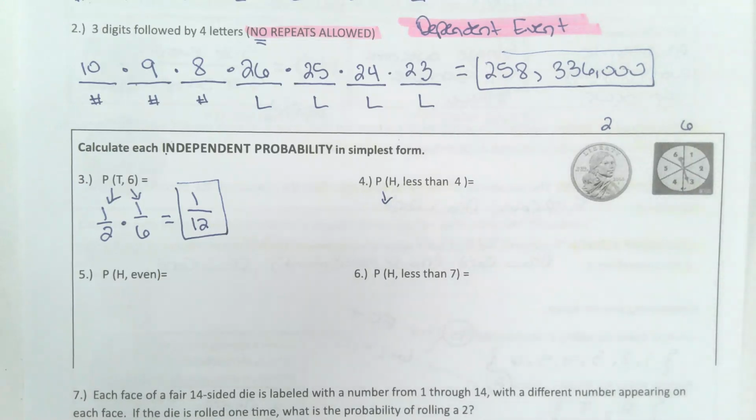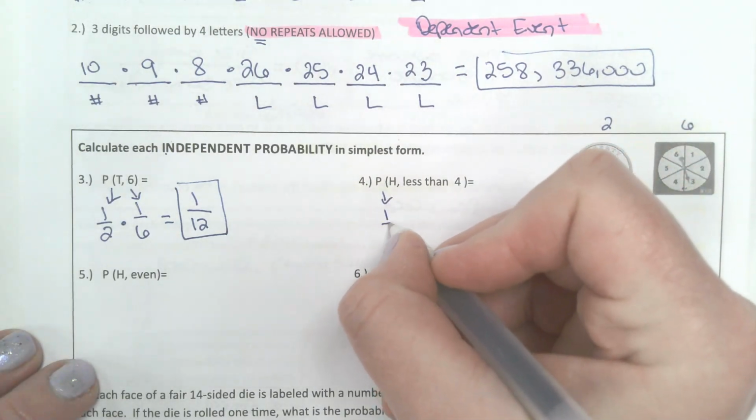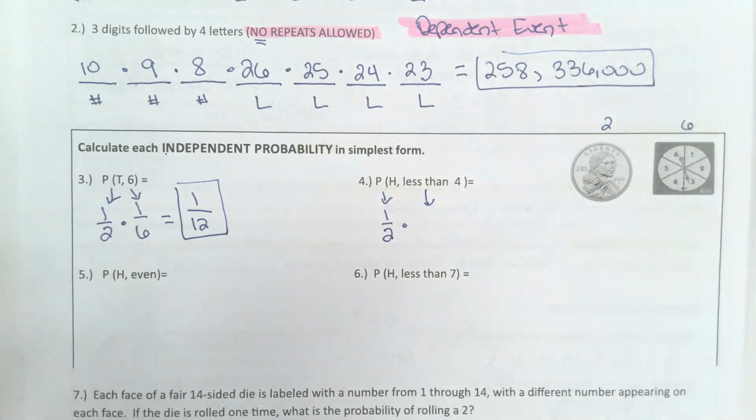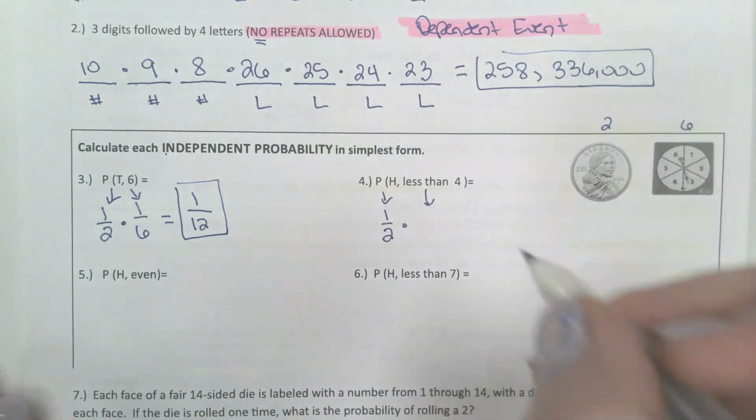I'm going to go across, yeah, I'm doing 4. The first one says, what's the probability that you get heads when you flip the coin? That would be 1/2. And now you're looking at the spinner. What is the probability that it is less than 4? How many numbers are less than 4 on the spinner?